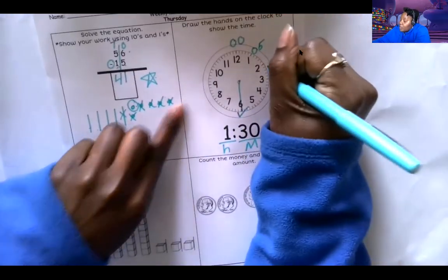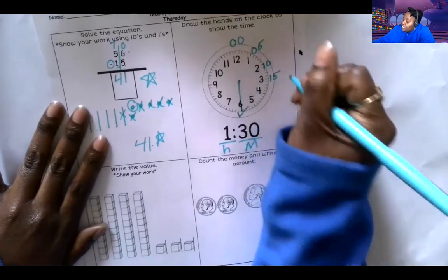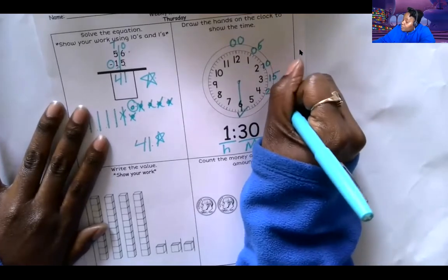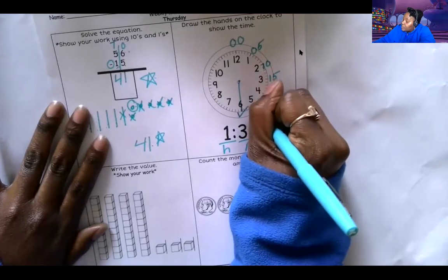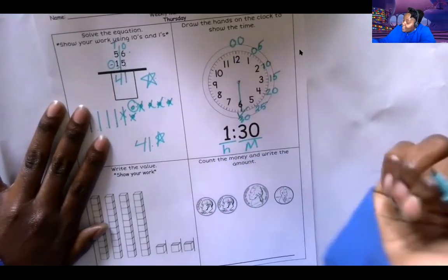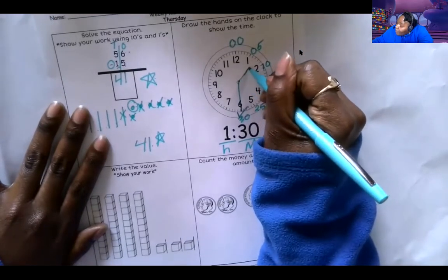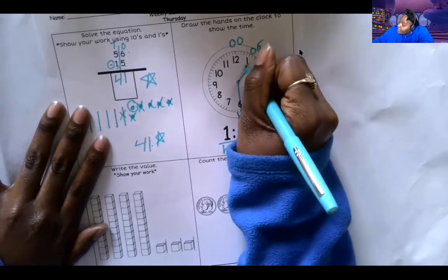1:05, 1:10, 1:15, 1:20, 1:25, 1:30. So the hour hand needs to be in the middle, halfway to the 2 o'clock.